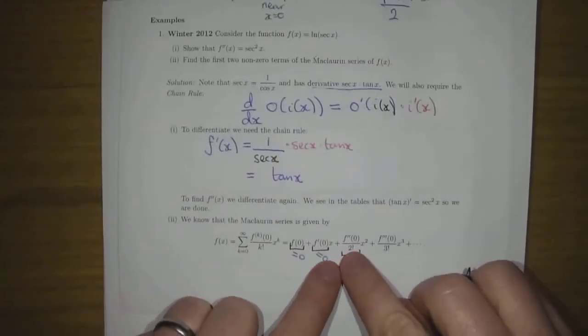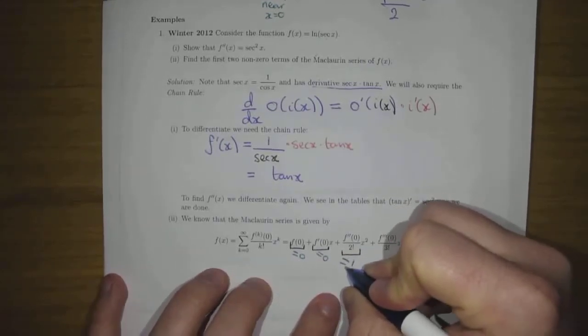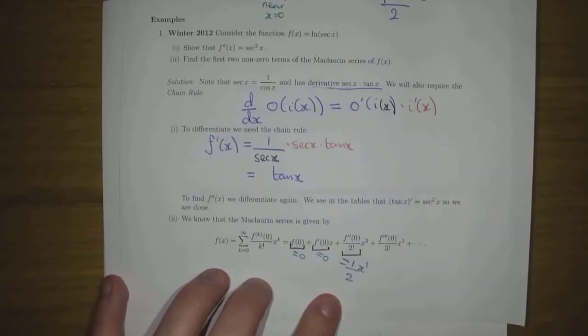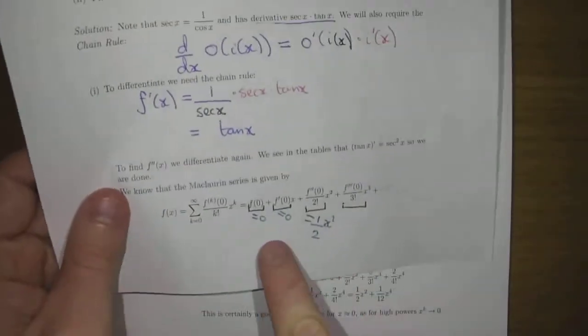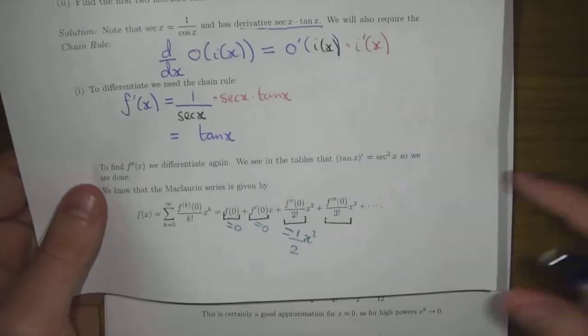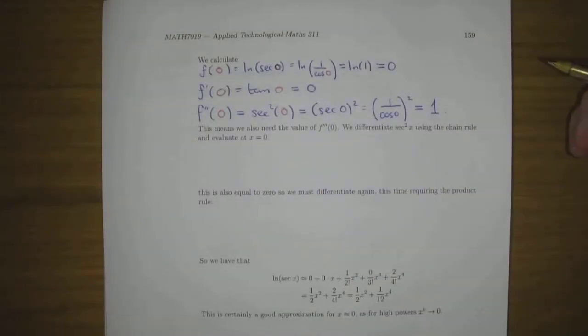Divided by 2 factorial, which is 2 by 1, which is 2. So this is a half x squared. Now let's look at this term. Because we need to get the first two non-zero terms, and we've got 0, 0, non-zero, we need one more non-zero. So we also need to look at the third derivative evaluated at 0.